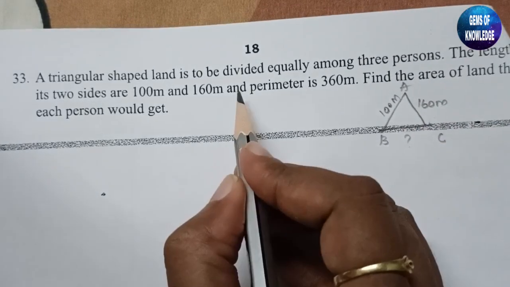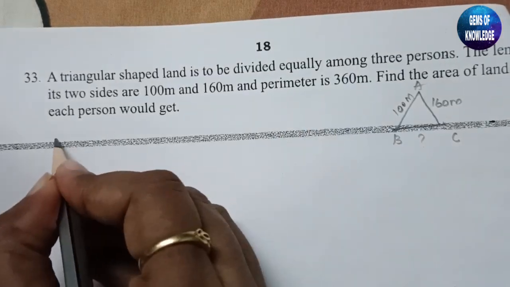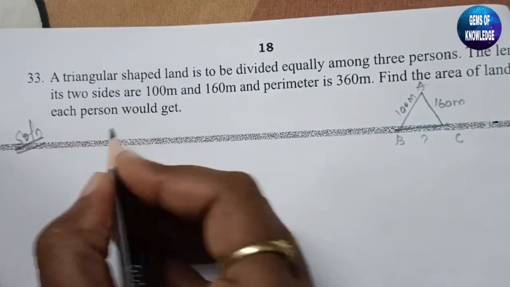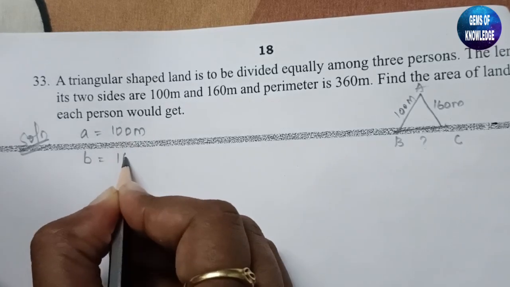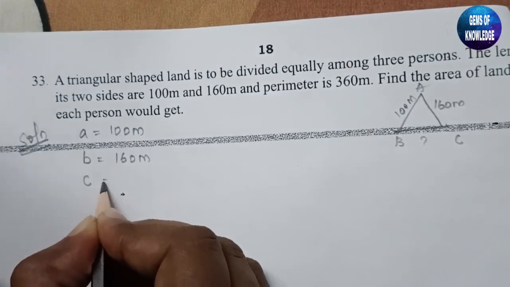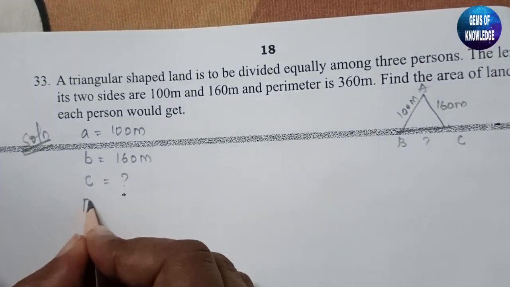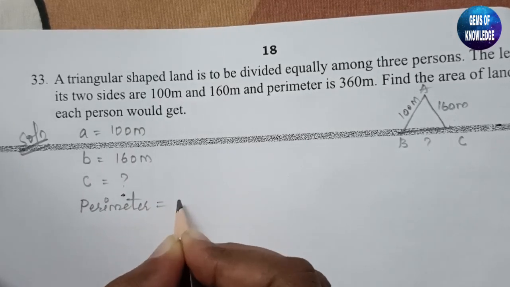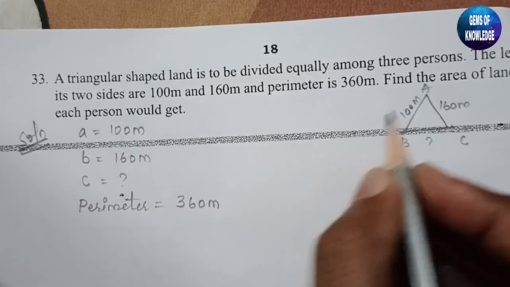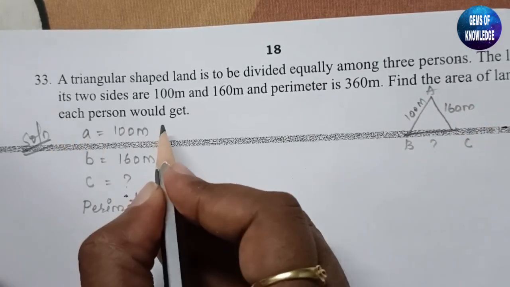We don't know the third side, and they have given us the perimeter. Let us write A equals 100 meter, B equals 160 meter. We don't know the C value, but they have given the perimeter as 360 meter. Find the area of the land that each person would get.